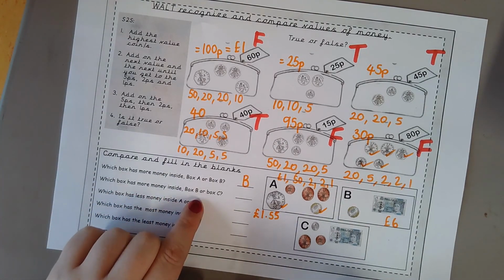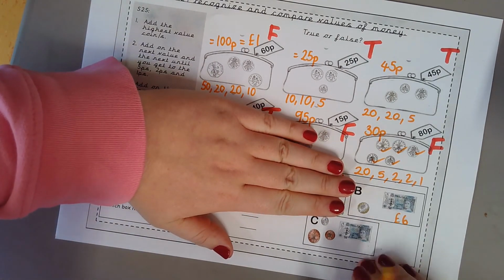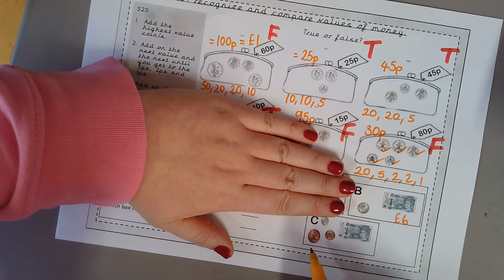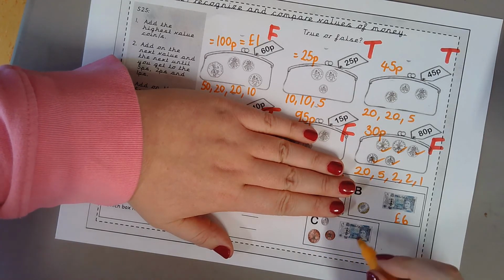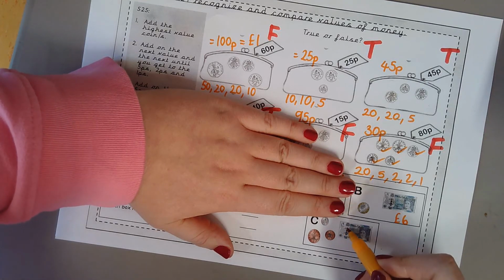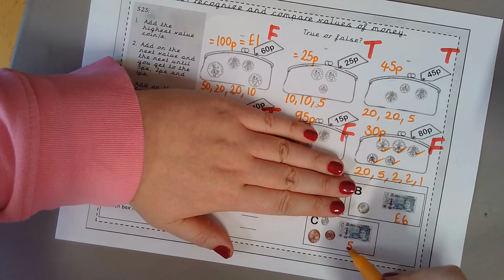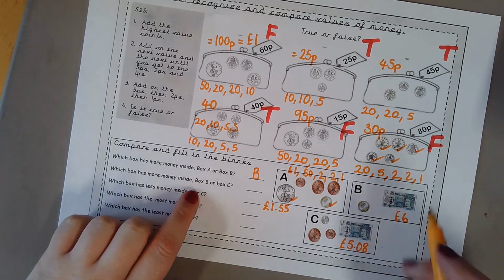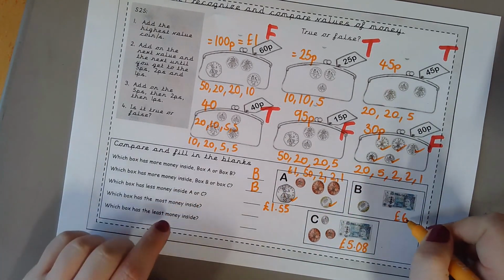Which box has more money inside? Box B or box C? So this time I'm not looking at A, I'm just looking at B and C. And I've got £5, add 5 pence, add 2 pence, add 1 pence. So £5 and 5 pence, £5 and 7 pence, £5 and 8 pence. I've got £5 and 8 pence. Right, which has got more money inside then? It's still B, isn't it? B has got more money because it's got £6.